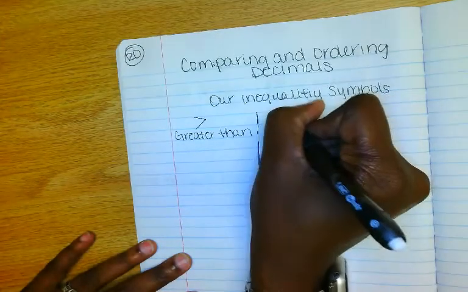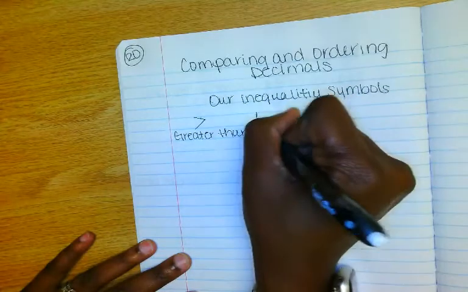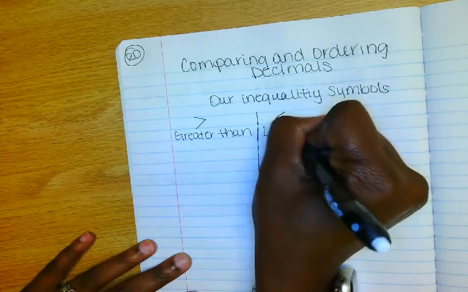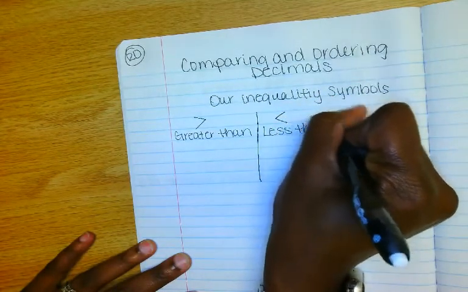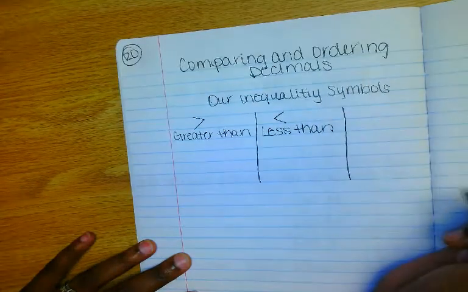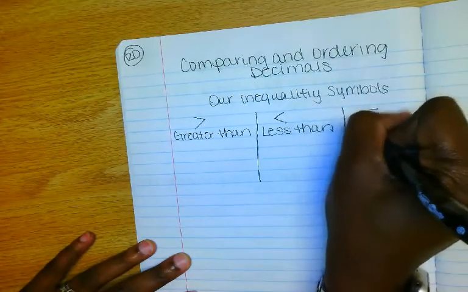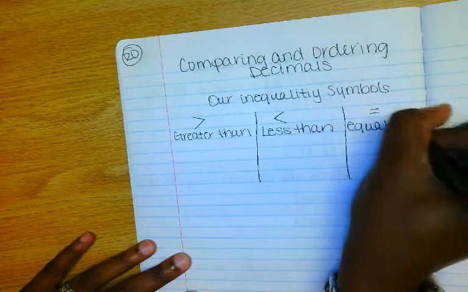The next one looks like this, and that means less than. And then our last one that we're going to talk about is this one right here, and that means equal or equal to.